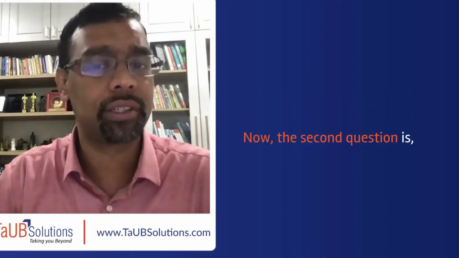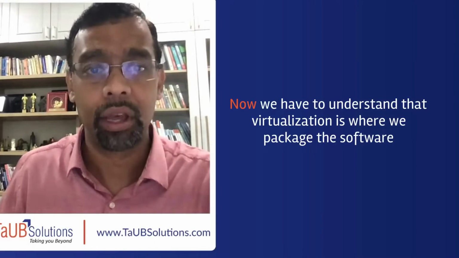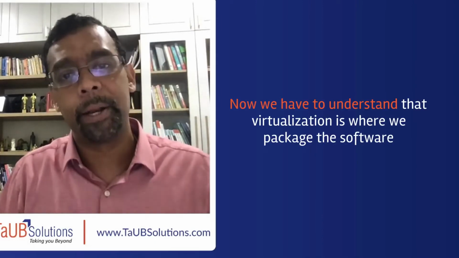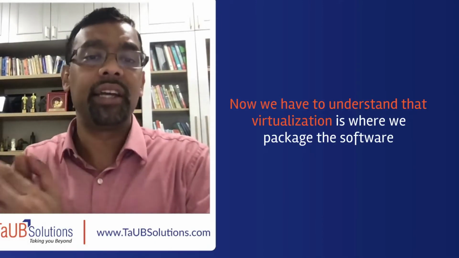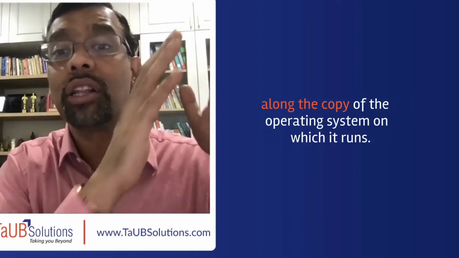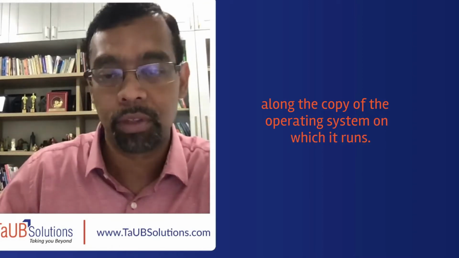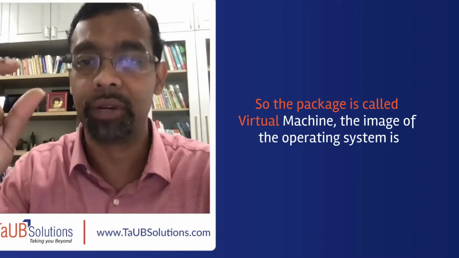Now, the second question is, what is the difference between a virtual machine and a container? We have to understand that virtualization is where we package software along with a copy of the operating system on which it runs. The package is called a virtual machine.